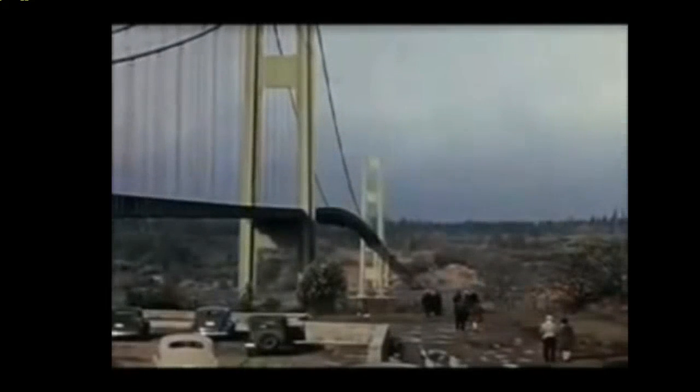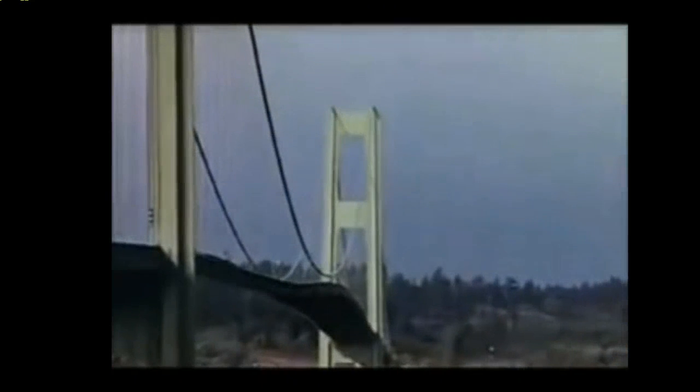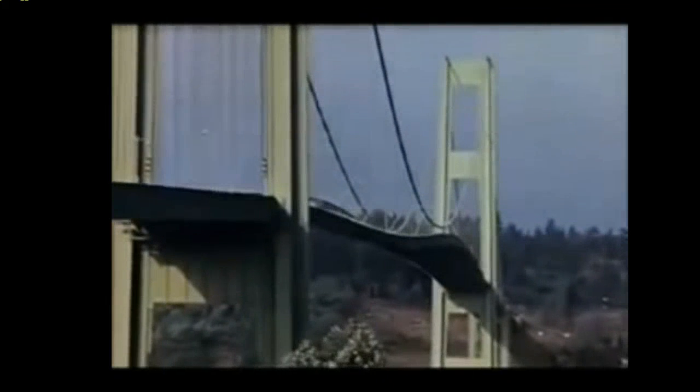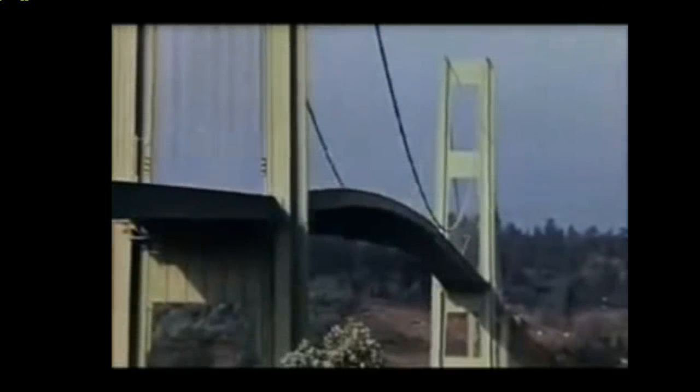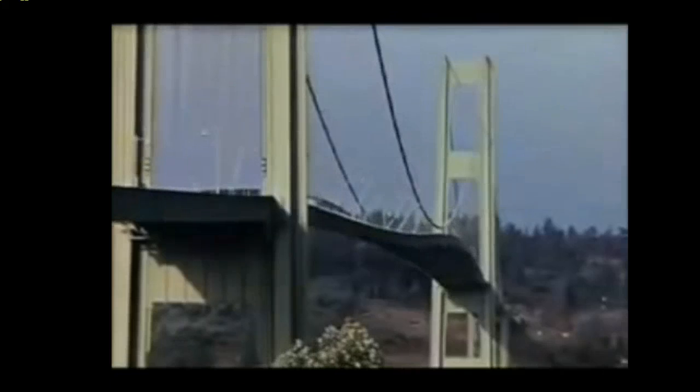What we find is that this bridge has its own natural frequency as the ground begins to shake and winds. I don't remember if this was winds or an earthquake. I think maybe it was winds. As it begins to resonate at its natural frequency, the amplitude actually increases. In this case, the bridge went on to break, right?